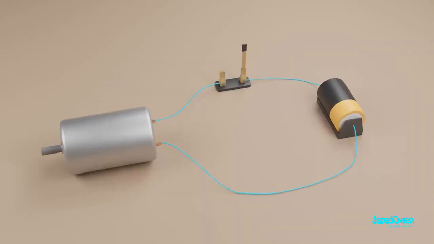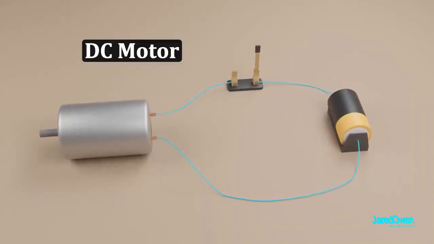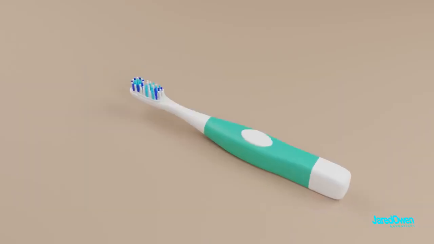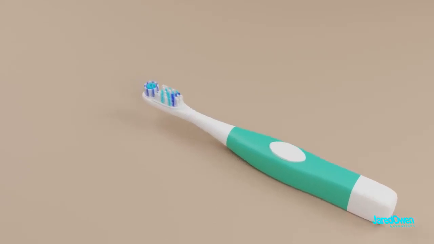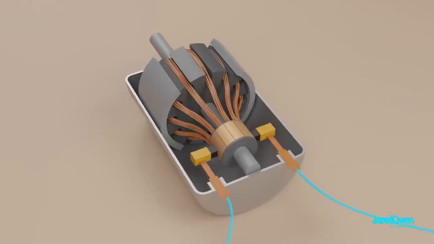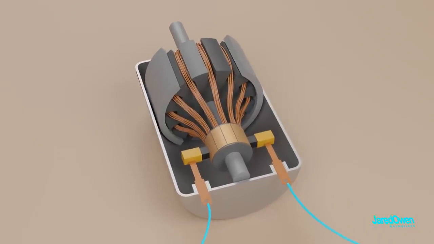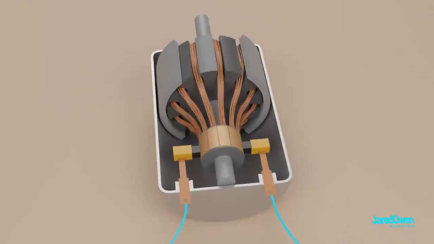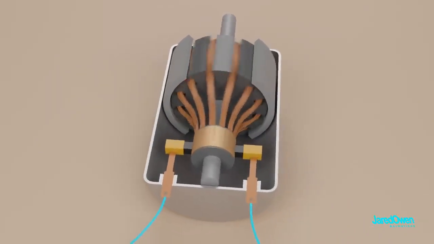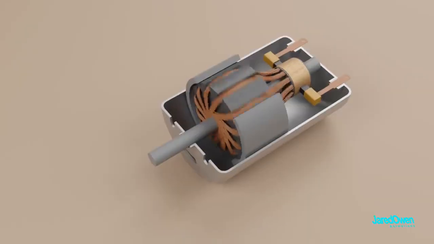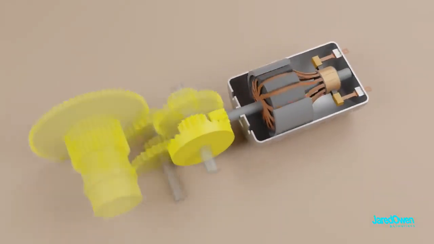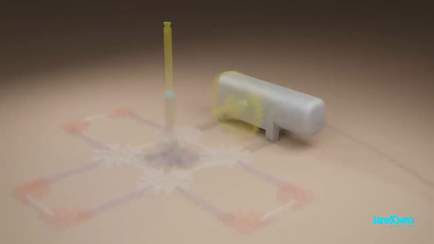What I've shown you in this video is called a DC motor. If you have a device that moves and is powered by a battery, there's a good chance there's a DC motor in it. Other types of electric motors will work a little differently than what I've shown here. No matter the type of motor, most of them will produce some type of spinning motion. Once it's spinning, we can use this to make different devices move.